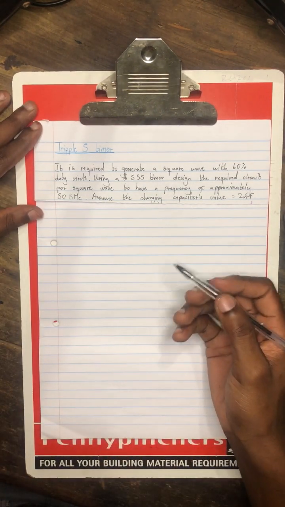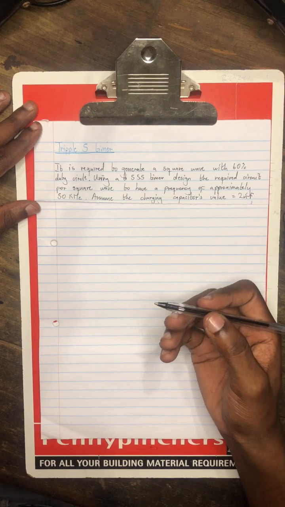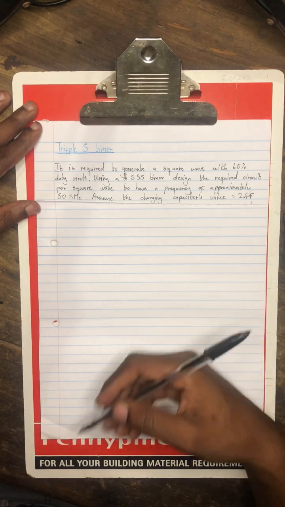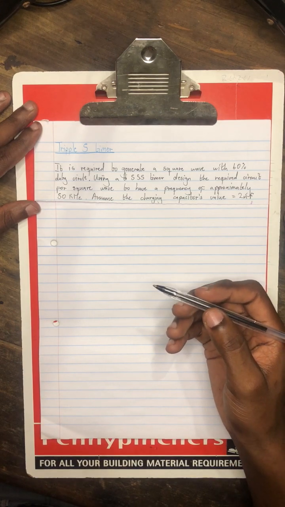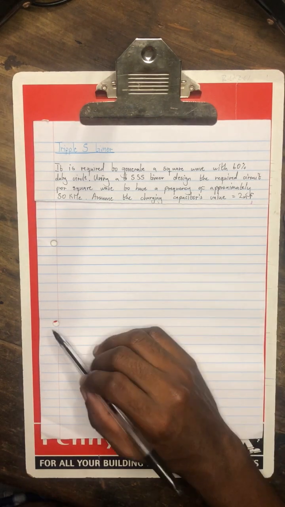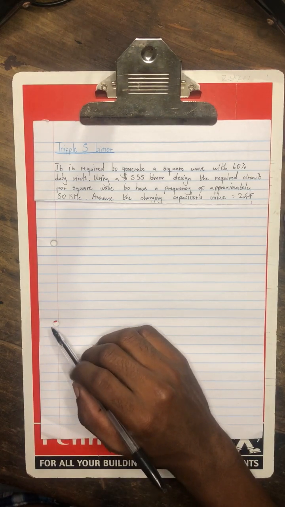So what this means is that you're going to design a 555 timer, and it will basically have a value of R1 and R2 that it will take in order for all the required parameters to be met.